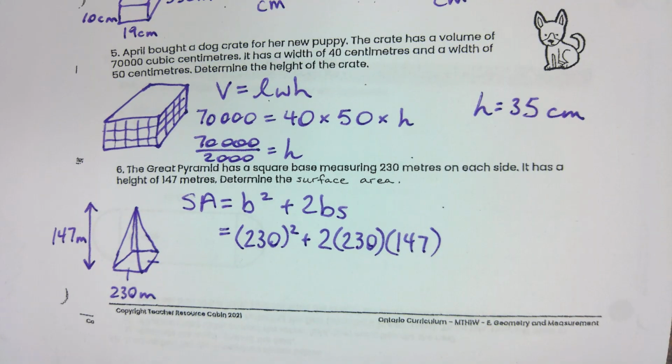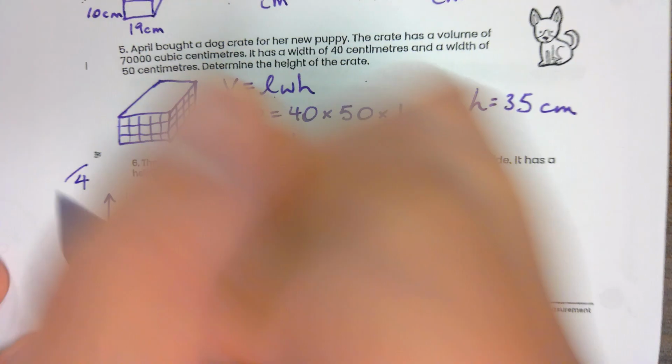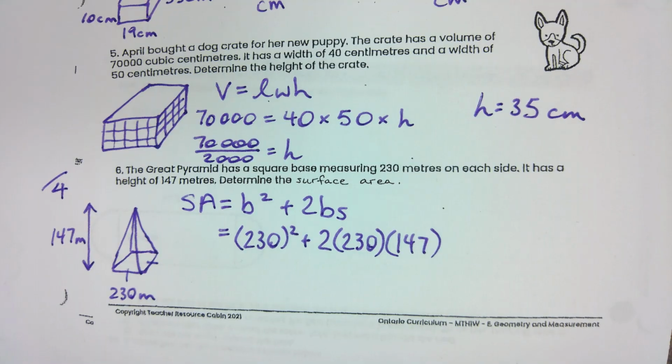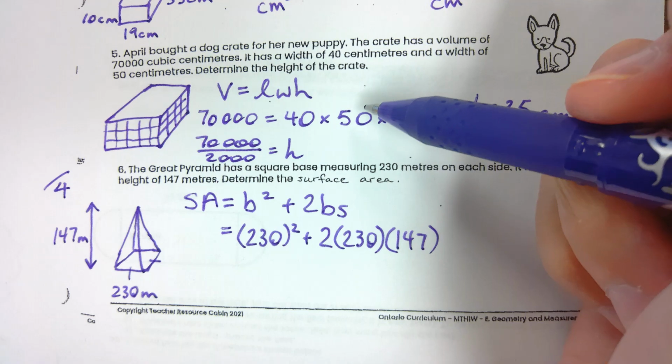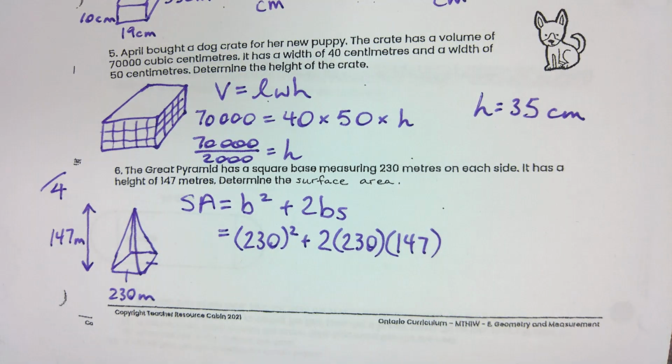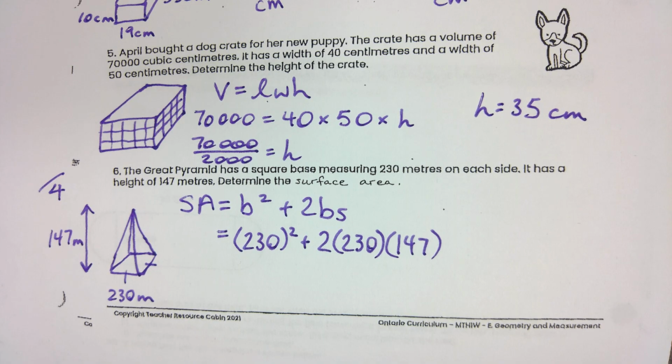This question looks way too easy to be out of 4 marks. Sometimes look at the marking scheme. A question like this is probably worth 1 mark or 2 marks max. It seems like I'm just plugging in a number. Why is it out of 4 marks? Yeah, Catherine, you got it. Aren't I just plugging in the 230 and 147 in the formula?